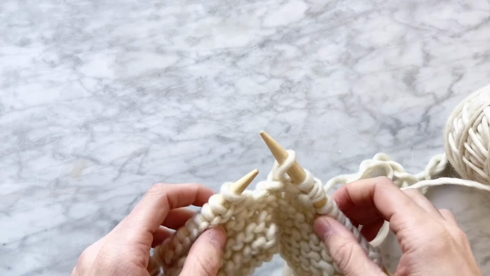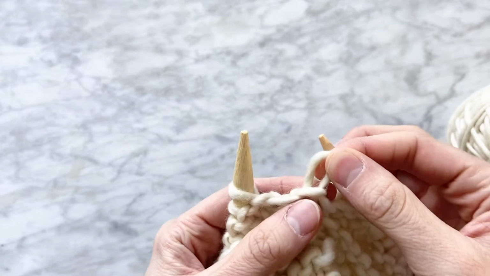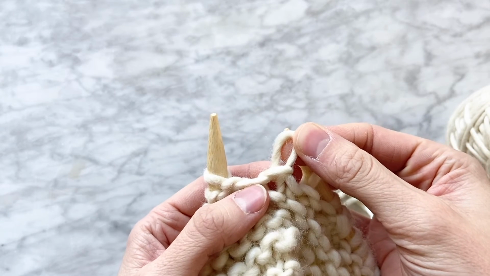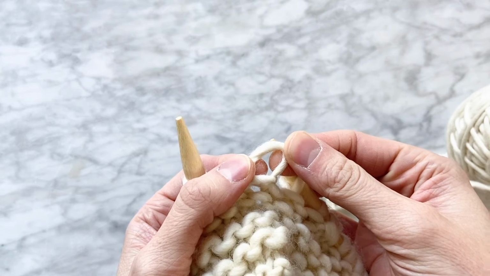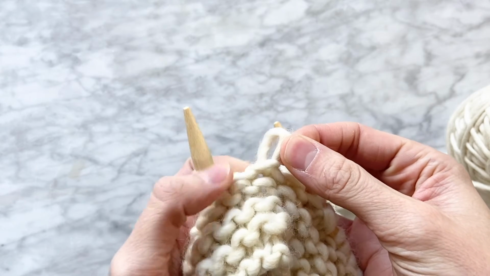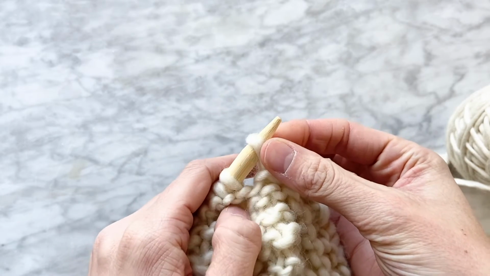The loops on your needles are called live stitches. These loops have a right side, which is where my right thumb is on the loop, and a left side, which is where my left thumb is. It's important to make sure that the right side of the loop is on top of the knitting needle facing you.